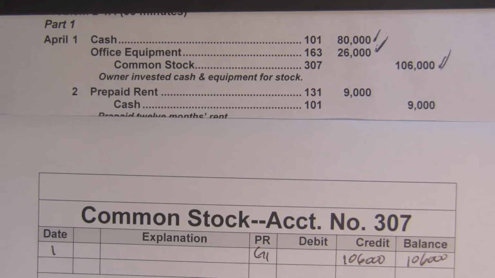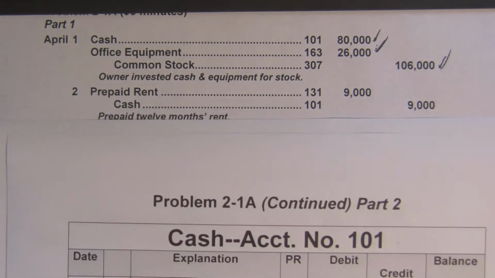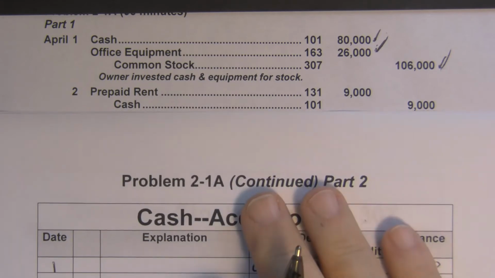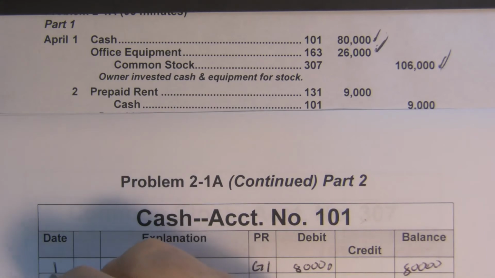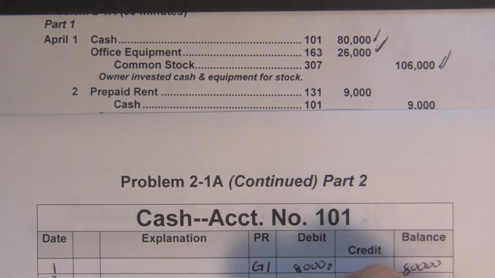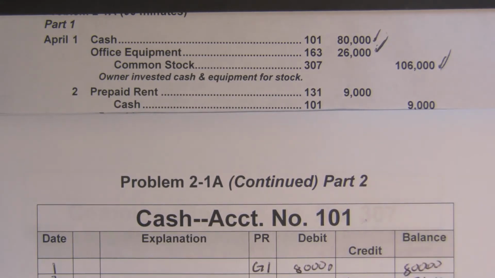Now, the next entry is prepaid rent and cash. Okay, so my cash in this case is going out. I'm crediting cash. So on the second, I have a $9,000 credit to cash, and the balance is $71,000.